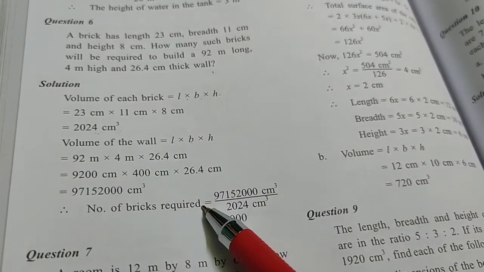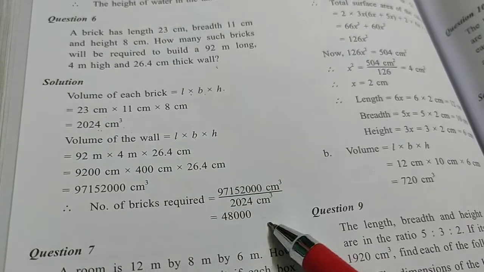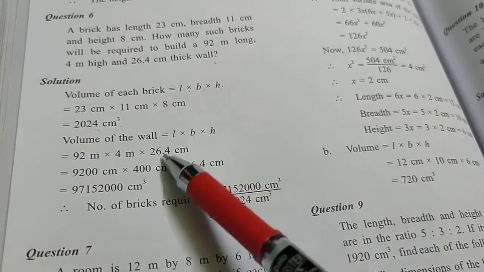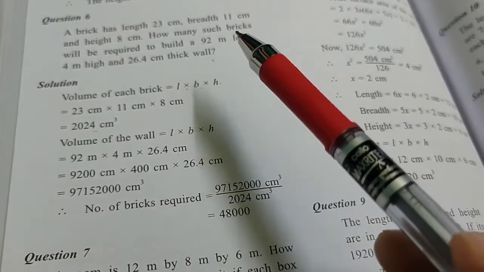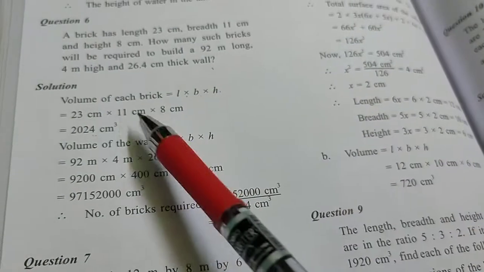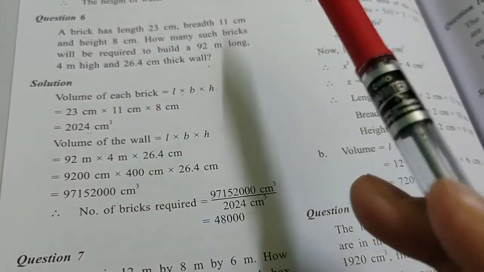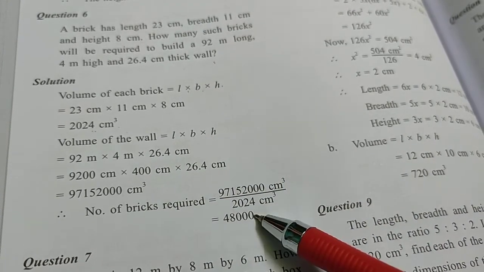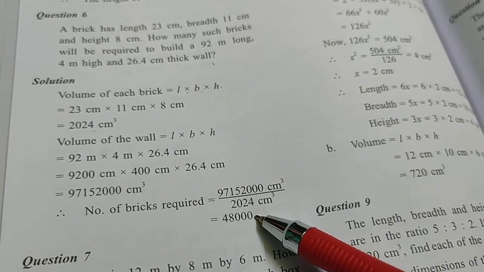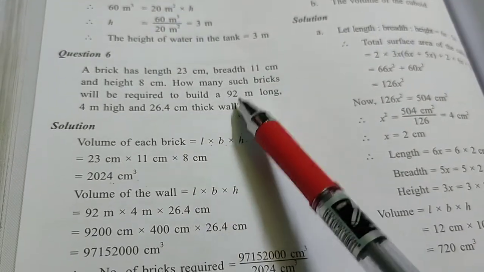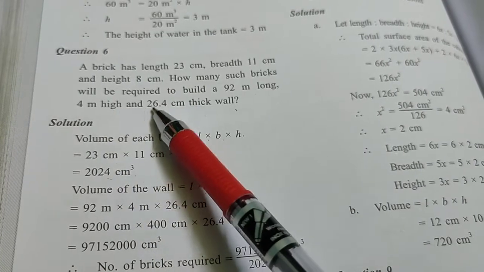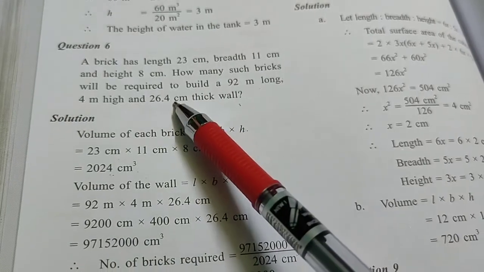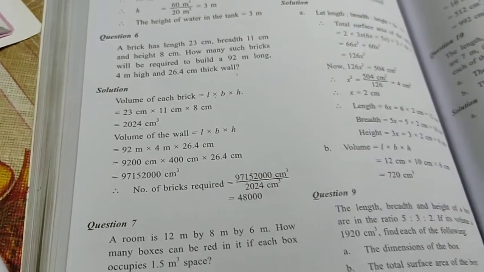So the number of bricks required will be bigger by smaller. Obviously the volume of a wall is going to be bigger, because for building a wall we need a number of bricks, and here is the volume of one brick only. So the volume of the wall divided by the volume of each brick gives this. We need 48,000 bricks to build a thick wall of 92 meter, 4 meter high and 26.4 centimeter width. I hope this one is clear to you.